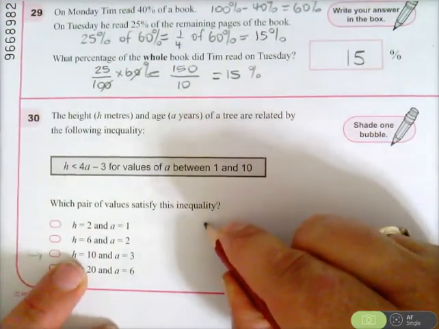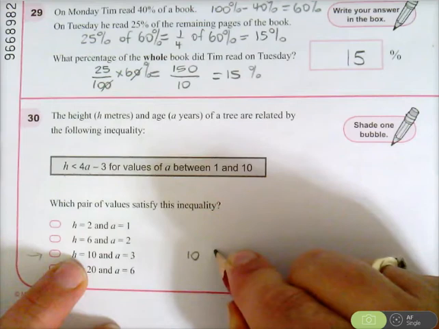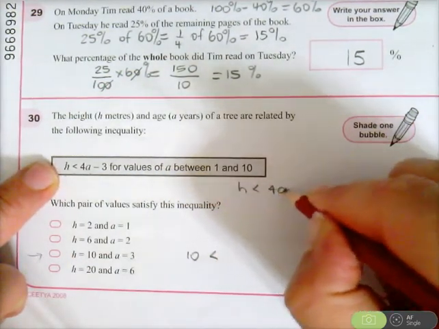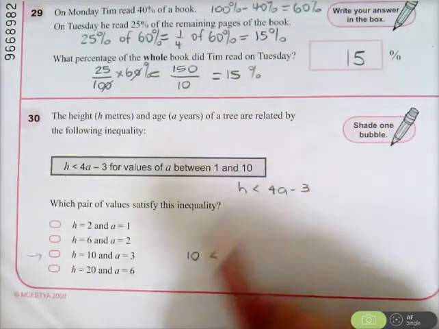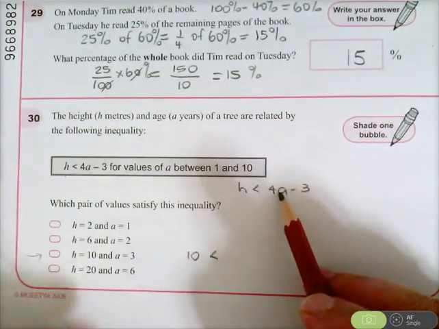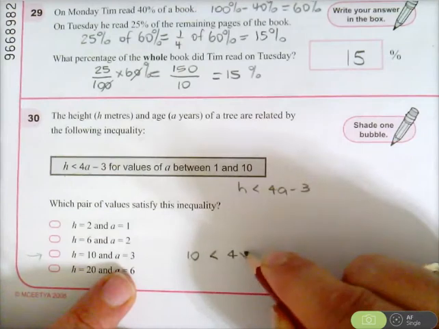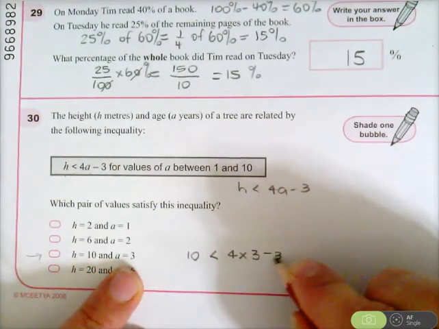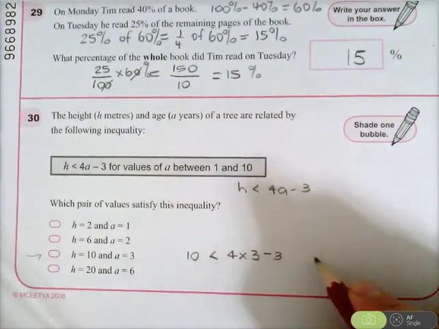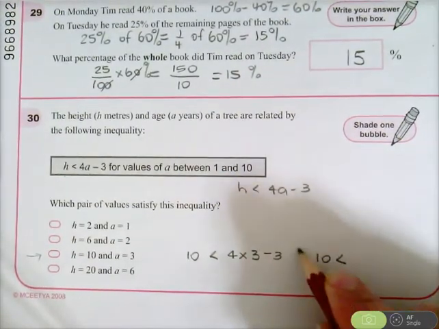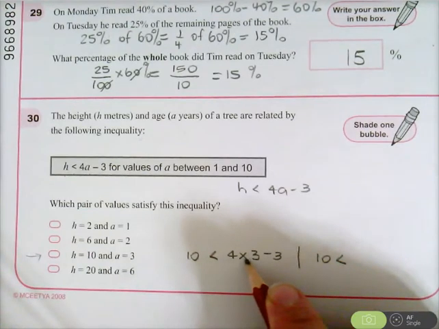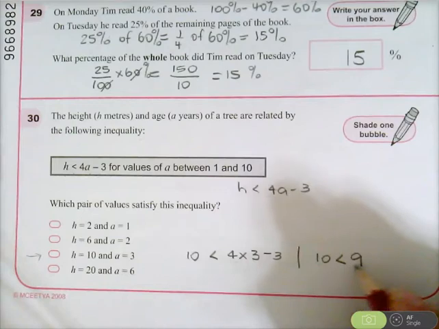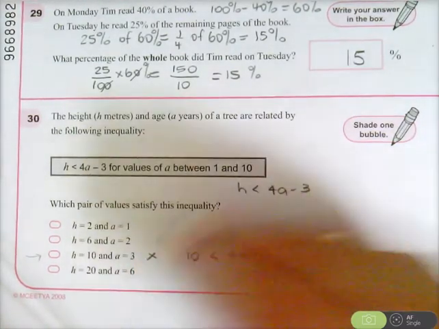So h is 10, so I'm substituting here. So I've got h is less than 4a minus 3. So I'm going to substitute the h for 10 is less than 4a, means 4 times a. Now this is 4 times 3, because a is 3 in this case. Take away 3. Let's see what we get here. So we get 10 is less than 12. That's 4 times 3 is 12. Take away 3 is 9. Is 10 less than 9? No. So it's not that.